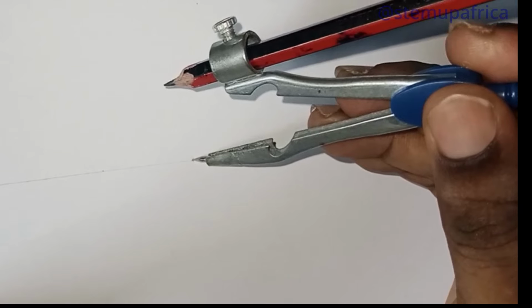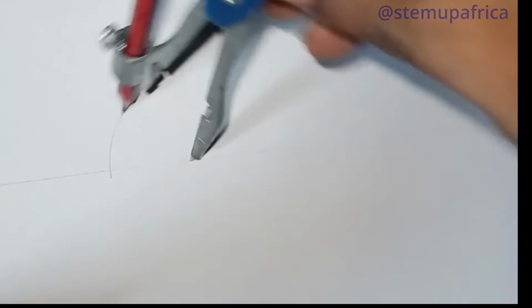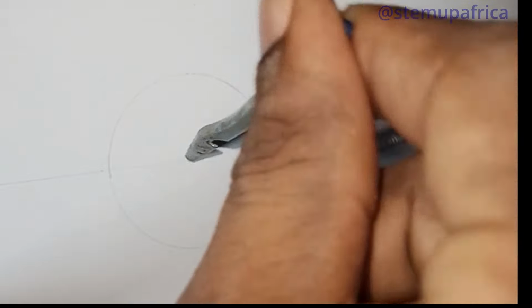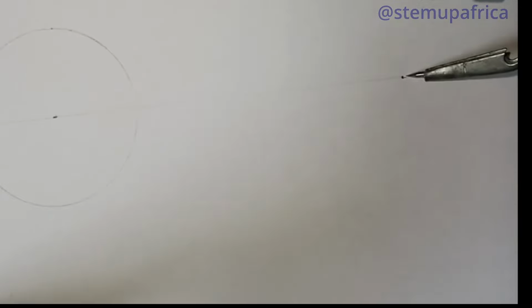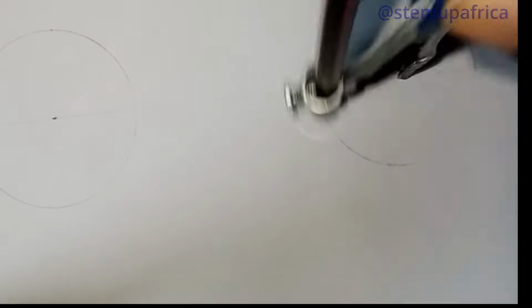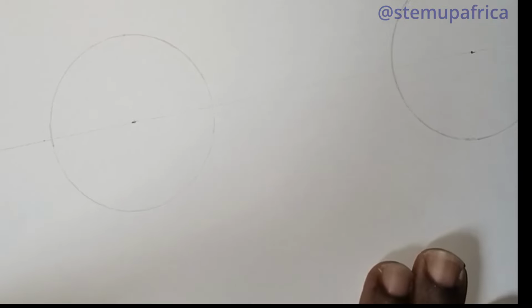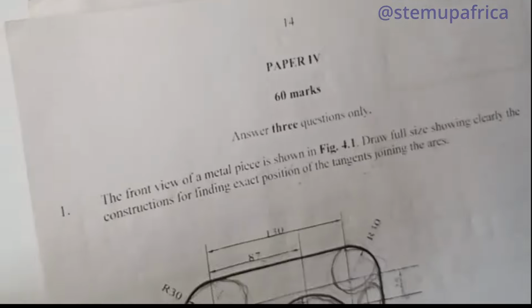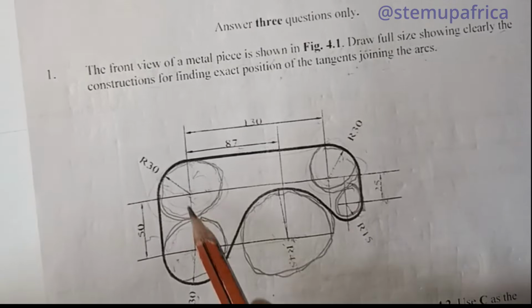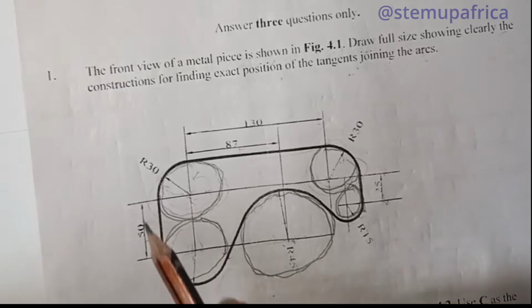At the beginning of the 130, I will draw a fence circle, and at the ending of the 130, I will draw another fence circle. So that is that.